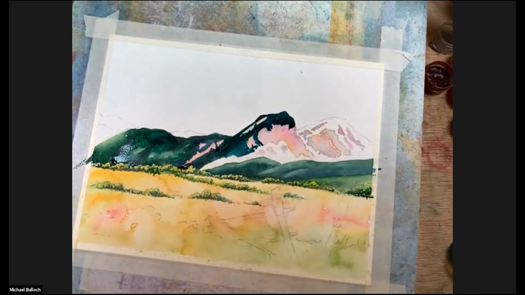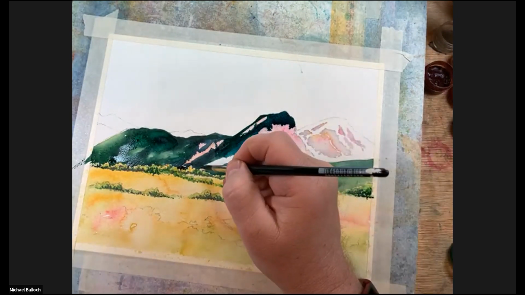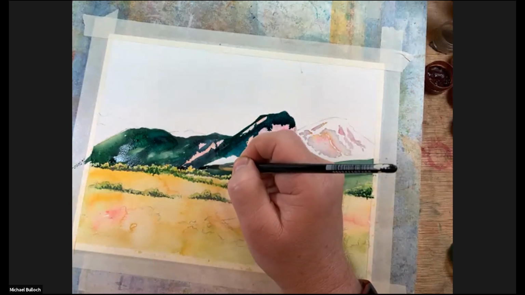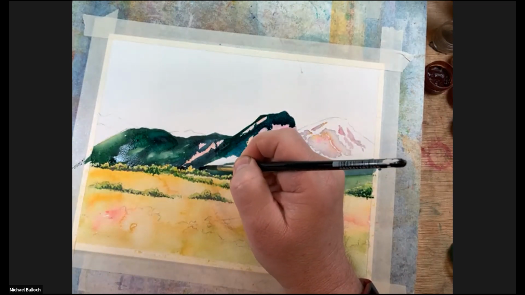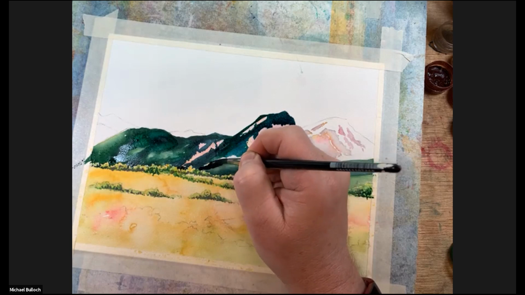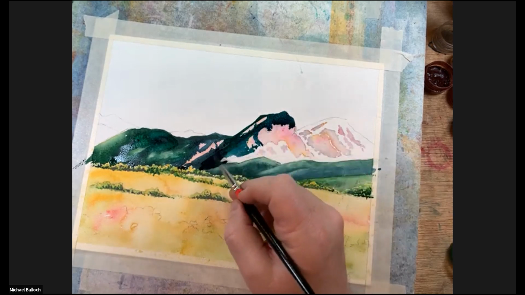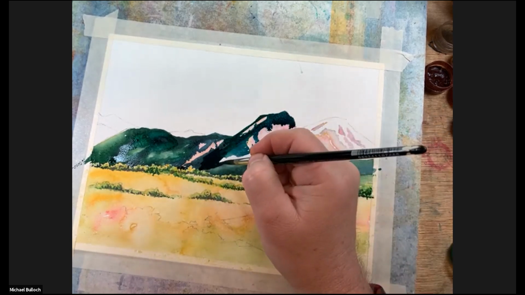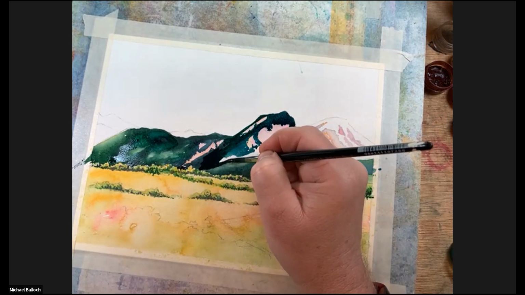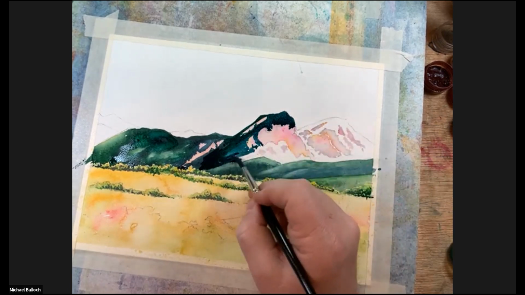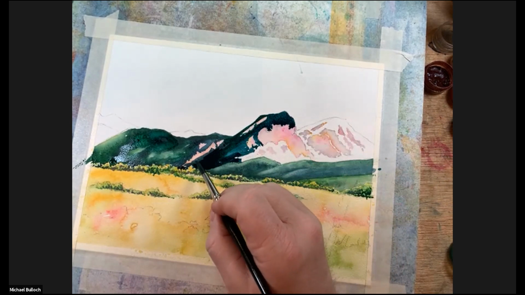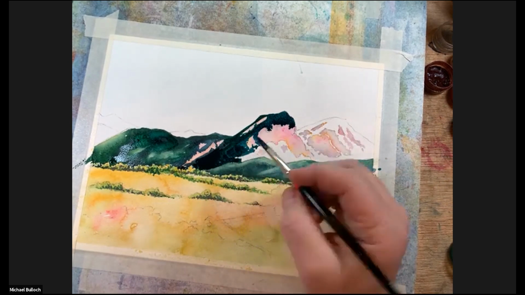Then I could even add a little violet to this to really make it dark. So it's dark right up next to this shape. So I want to push these mountains back behind these kind of foothills. So that's going to get really, really dark right in there.